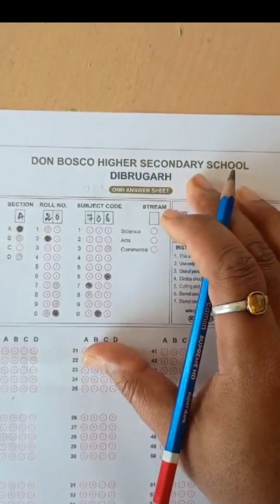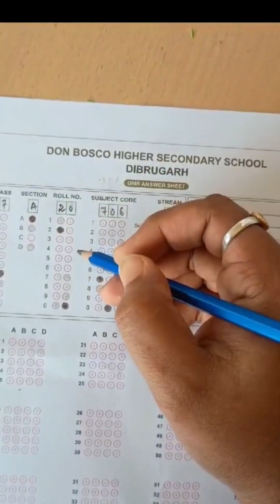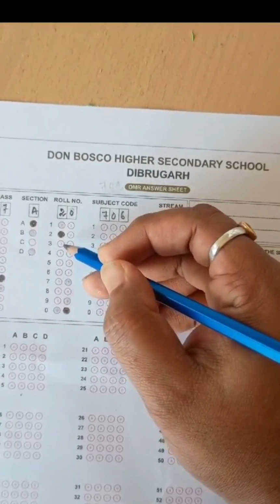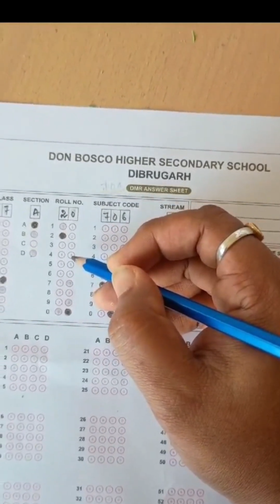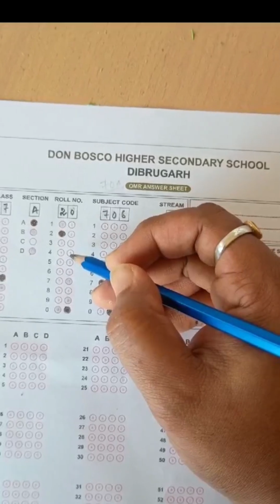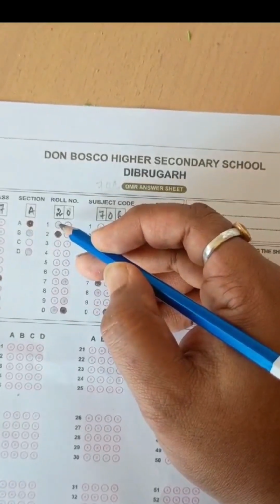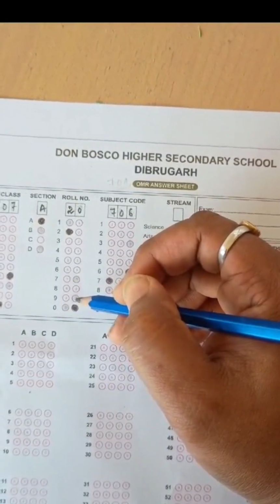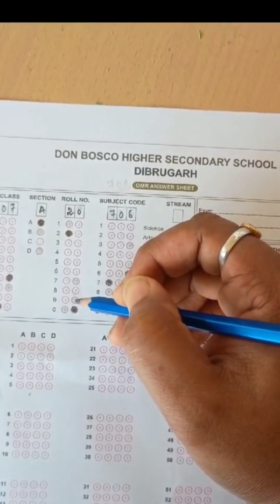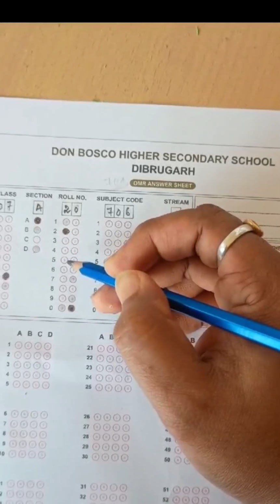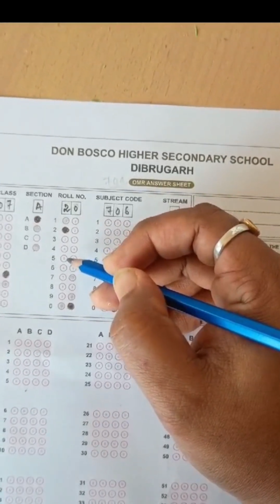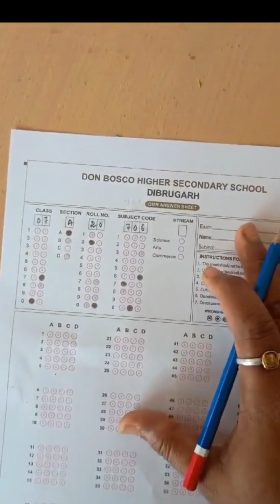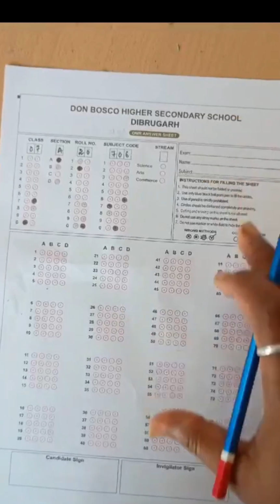I am taking some more examples. If your roll number is 34, you will fill 3 from the first column and 4 from the second column. If your roll number is 19, in that case 1 should be filled from the first column and 9 from the second column. If your roll number is 56, in that case 5 should be filled from the first column and 6 from the second column. Now I hope these things are clear.